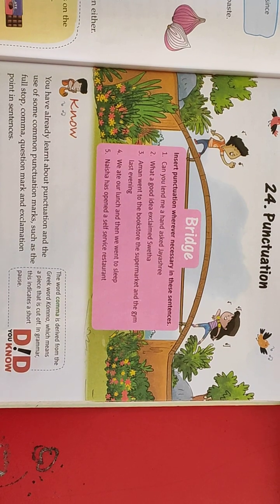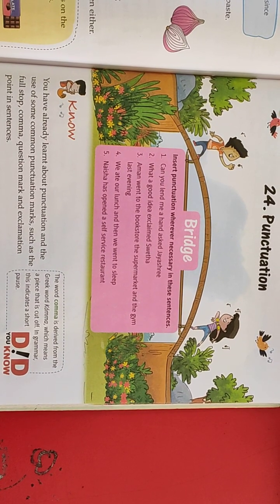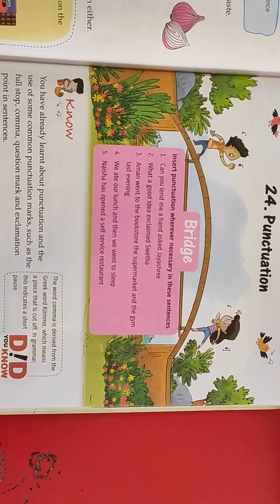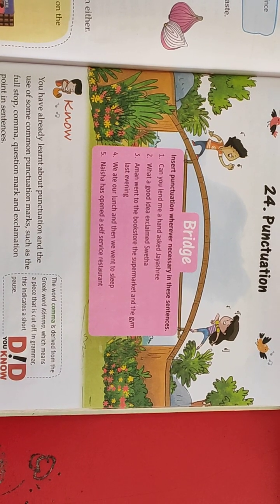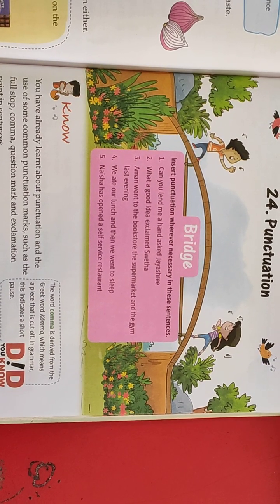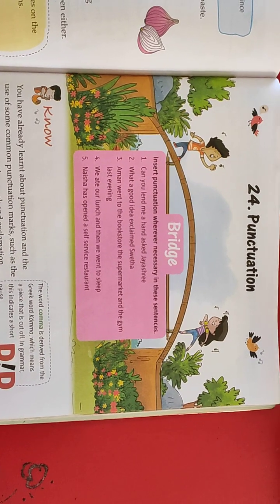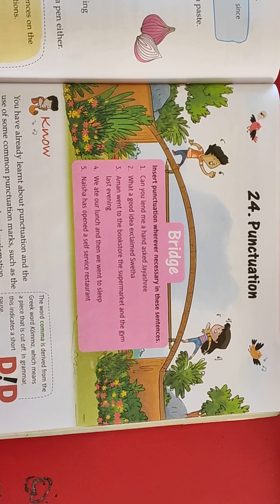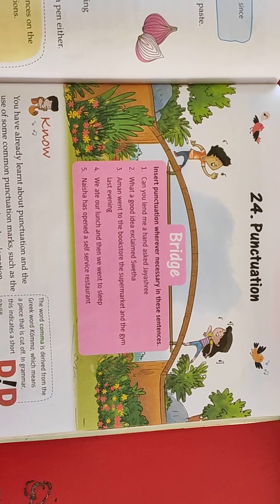In our previous class, we finished our chapter on conjunctions, and I have sent you the answers for your homework as well. Now, today we will learn about punctuation marks. That is your chapter 24, page number 151. Yes, this new chapter is very short but a very important one as well.